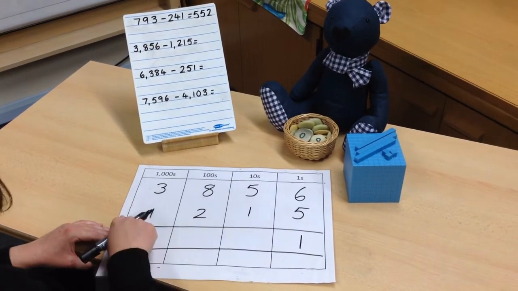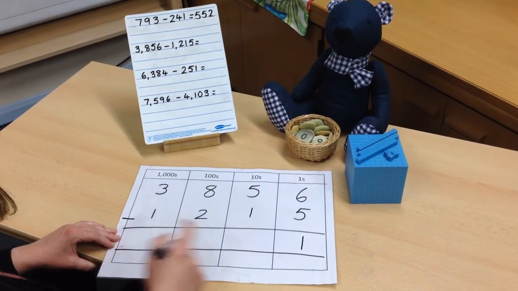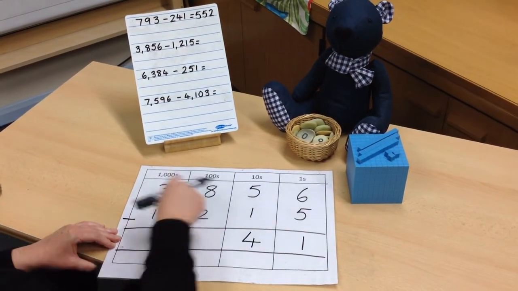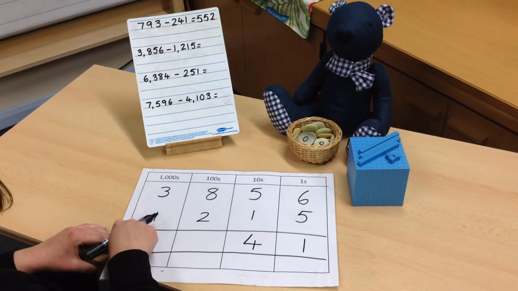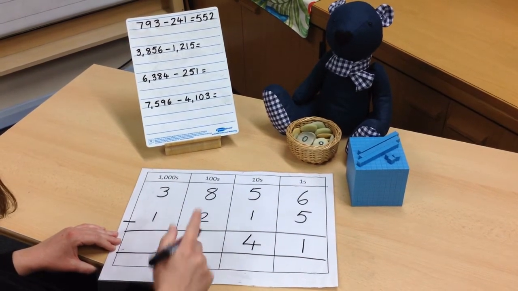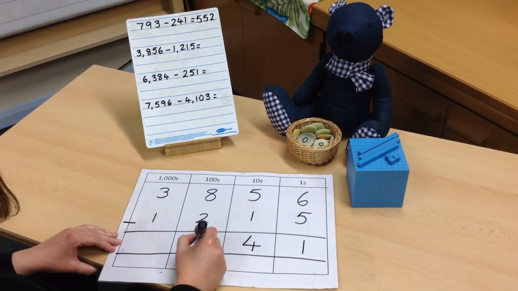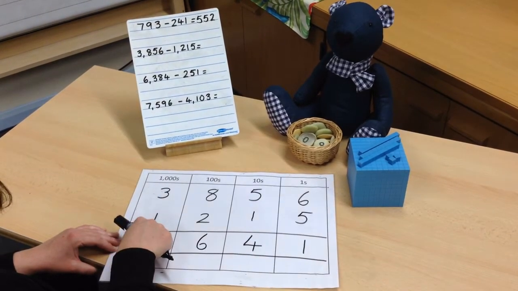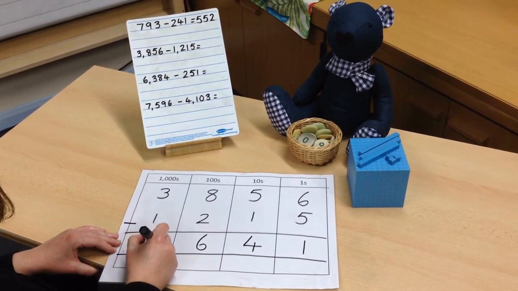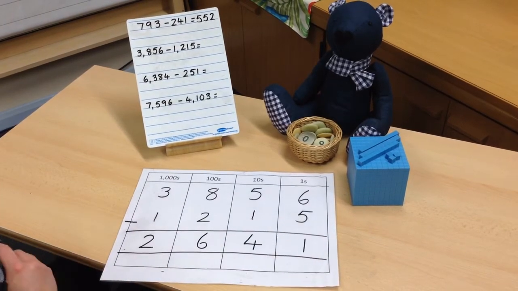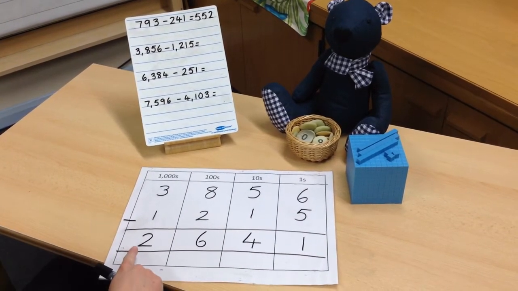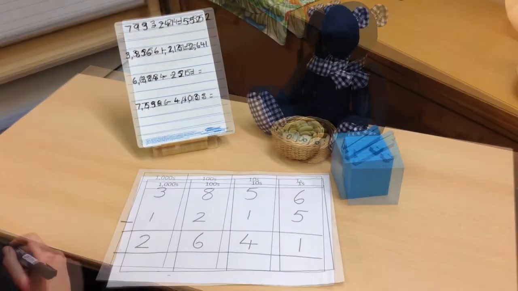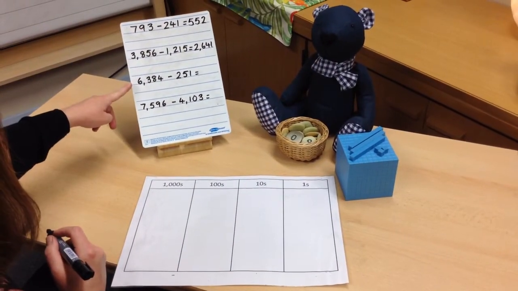5 tens subtract 1 ten, that will give me 4 tens. 800 subtract 200, that's 600. 3,000 subtract 1,000, that's 2,000. Our difference is 2,641. Let's move on to the next one.